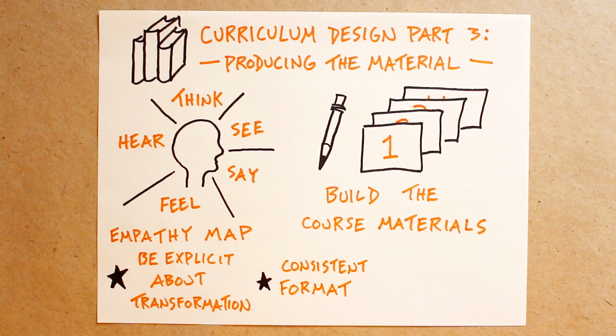Tip number 2, try to keep a consistent format with the materials that you're creating. Whatever structure you build into each unit and whatever way in which you are sharing ideas, make sure that you're not jumping around between too many different things.